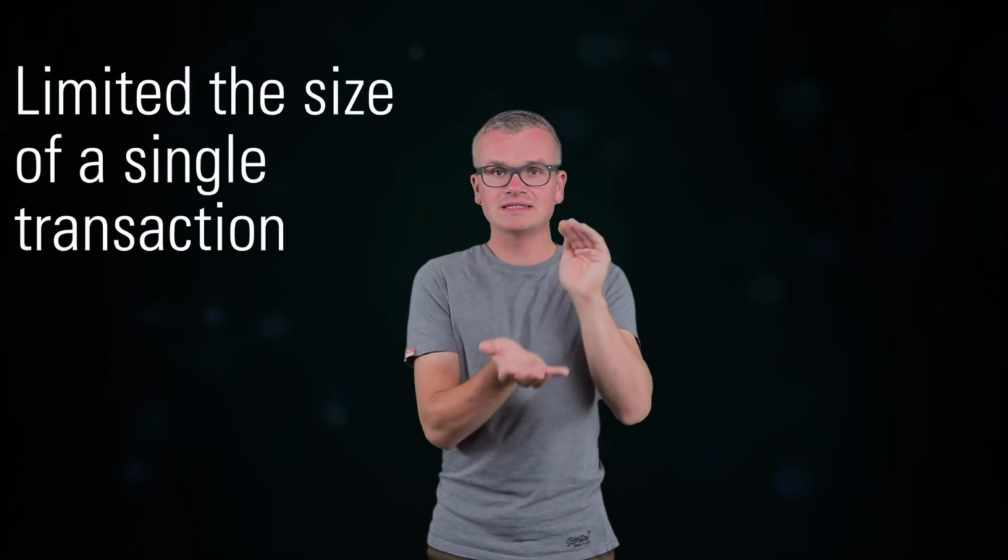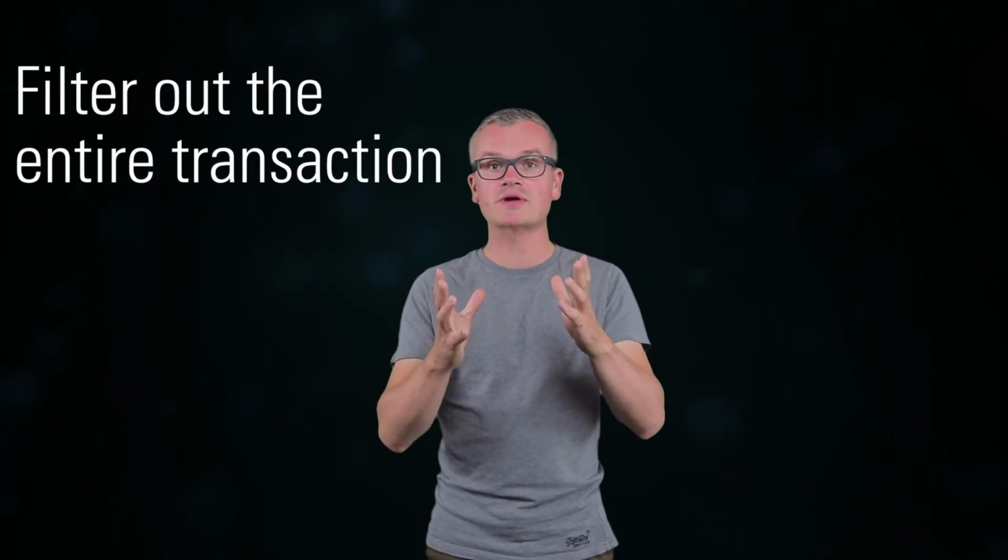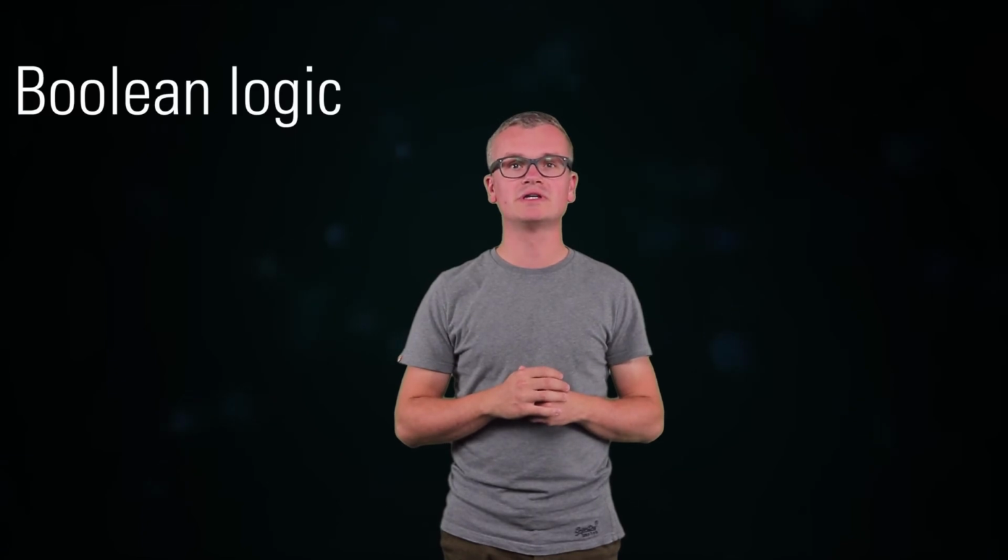Although we've limited the size of a single transaction, there's still transactions in our output that we don't care about. So we need to filter out the entire transaction rather than specific tags in the transaction. And that's where VSL queries come into play. VSL queries offer a very rich syntax to filter out full transactions from the output. They're similar to tag-based filters as they use the same tags and same values, but they differ because you have multiple operators and you can combine these operators, you can chain them with the typical Boolean logic: and, or, not.